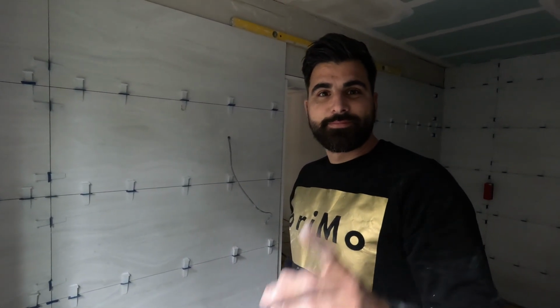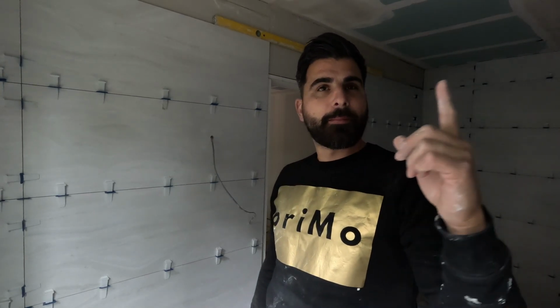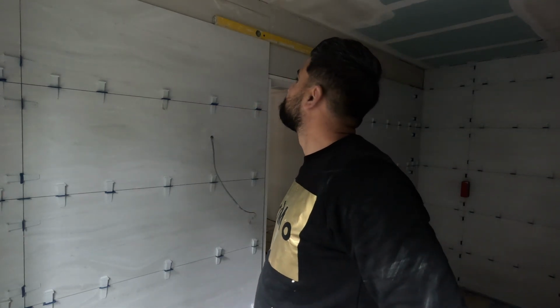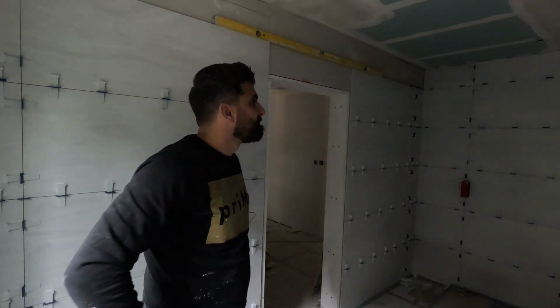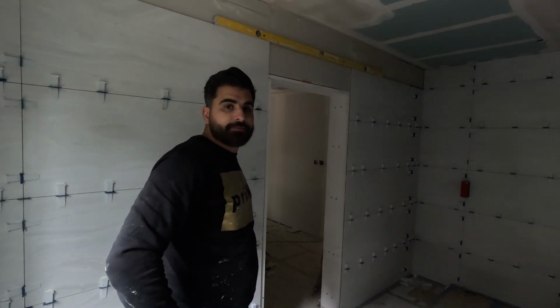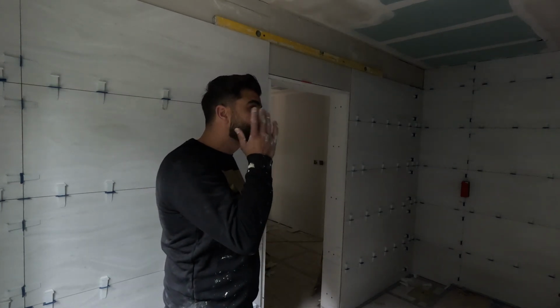Anyway, stay tuned. Tomorrow we finish the walls. Possibly inside the window, and possibly the niche, just bar the feature wall. But yeah, it's looking really nice. Pleased. Nice setting out.